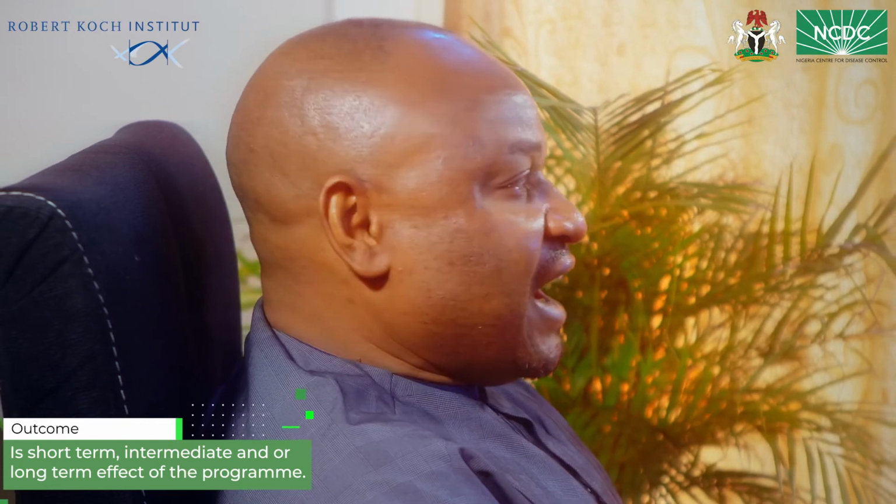The fourth component is outcome. Outcome is the short-term, intermediate, and or long-term effect of the program. This informs the degree to which the AMS intervention has reduced AMR, that's antimicrobial resistance, and other unintended consequences of antibiotic use. Examples can include percentage change in antibiotic resistance, percentage change in drug costs, percentage change in mortality, or it can also look at something like percentage adverse drug events.